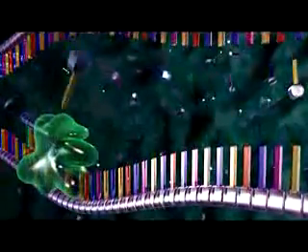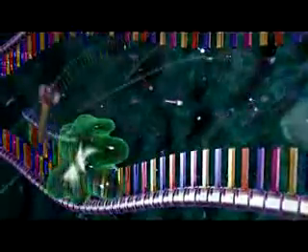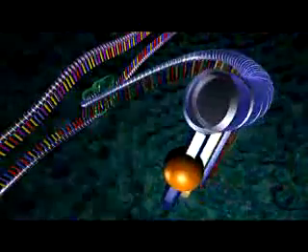In eukaryotes, most protein-coding genes are transcribed by RNA polymerase II, which generates pre-mRNAs that are then processed to form mature mRNAs. These mRNAs are then transported from the nucleus to the cytoplasm, where they are translated.